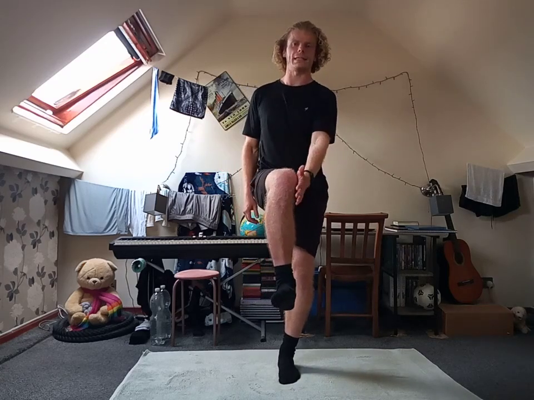And again in, leg up. And out, leg to the side. Breathe again in. Out, leg again in the middle. And down. Next exercise, one leg up and pressing from the inside.